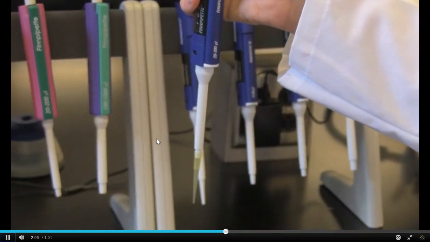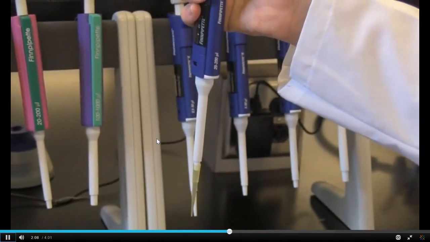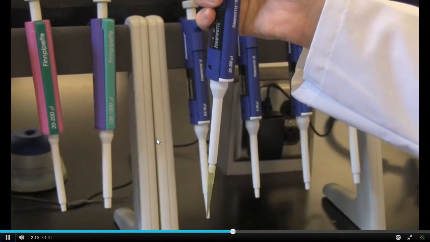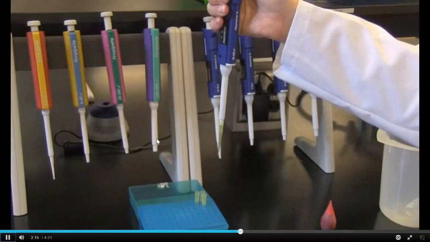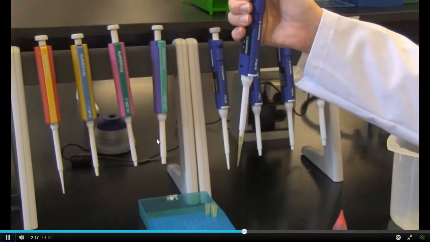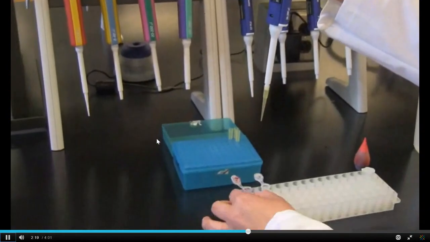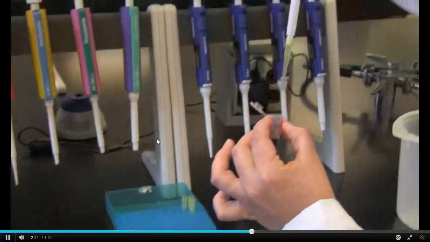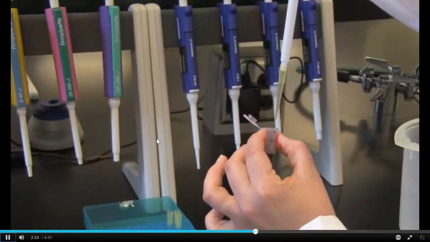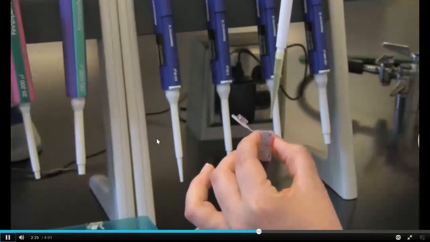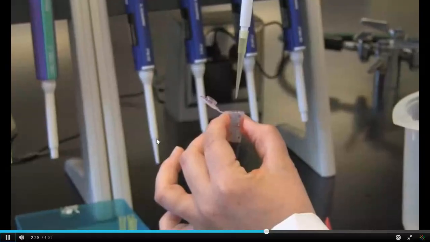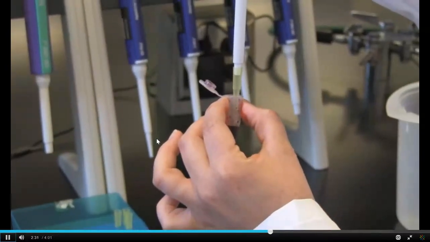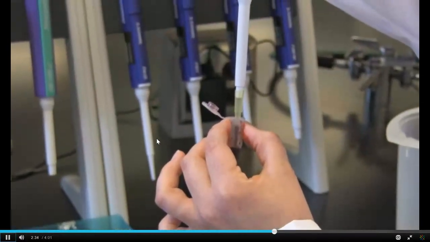This will cause the end of the tips to bend and not be able to draw up liquid. Keeping the micropipette perpendicular to the liquid, draw up 100 microliters from tube 1 and transfer into tube 2. In order to do this, you will depress the plunger to the first stop. Place the tip into the liquid and then gently release in order to draw up liquid. If you've done this correctly, there should not be any air at the end of the micropipette tip.